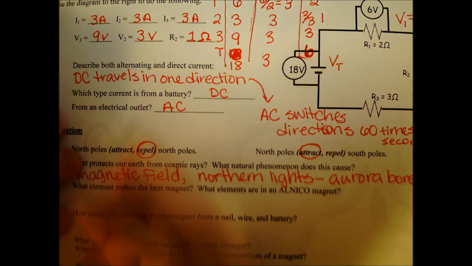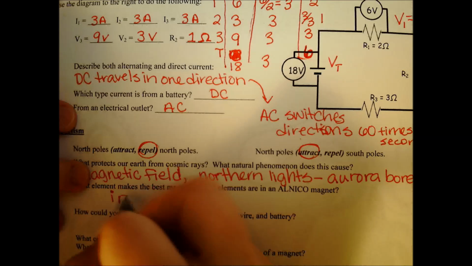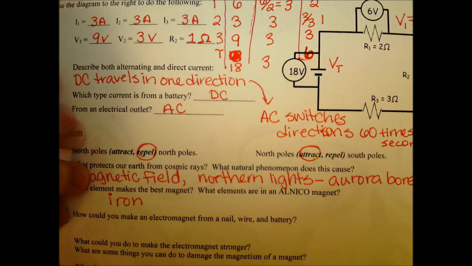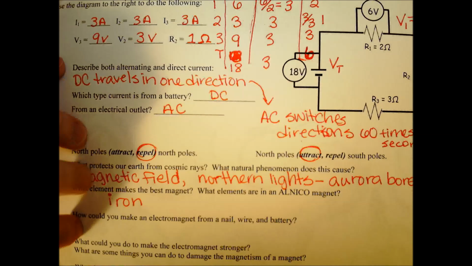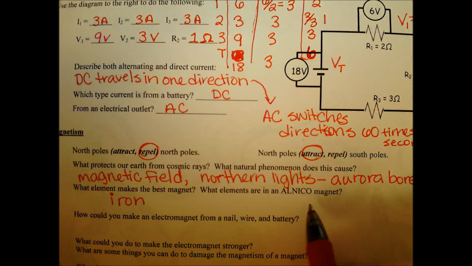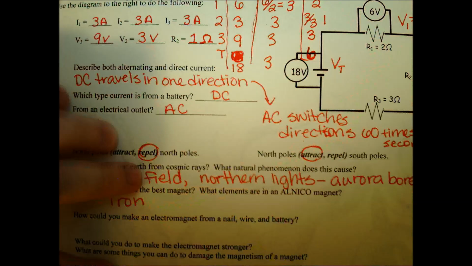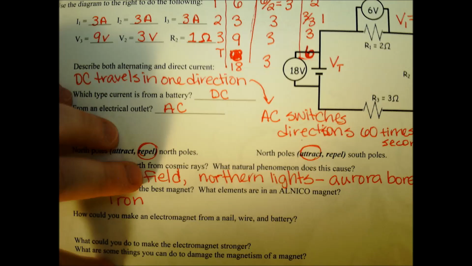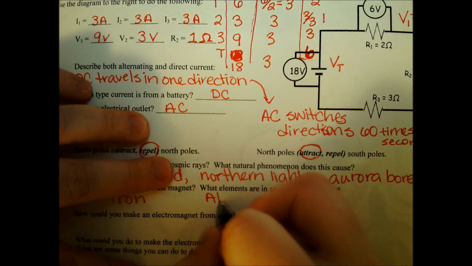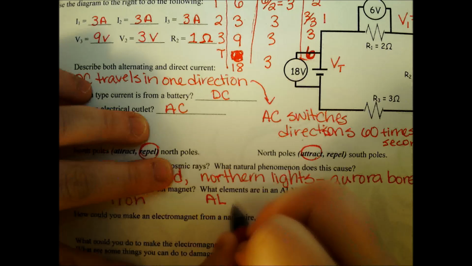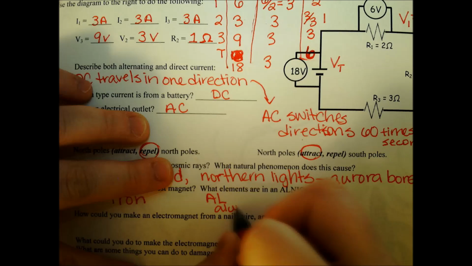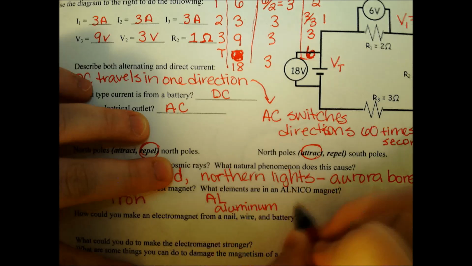Alright, what element makes the best magnet? That would be iron. What elements are in an Elenco magnet? These are the secondary elements that make pretty good magnets, and it comes from their atomic symbols. We have Al, which is aluminum.